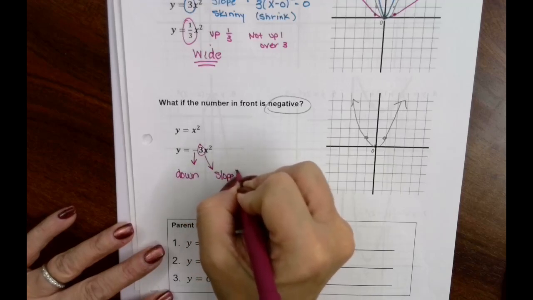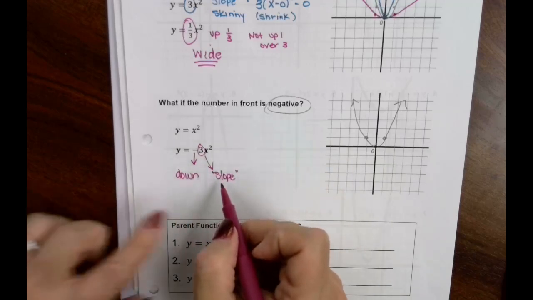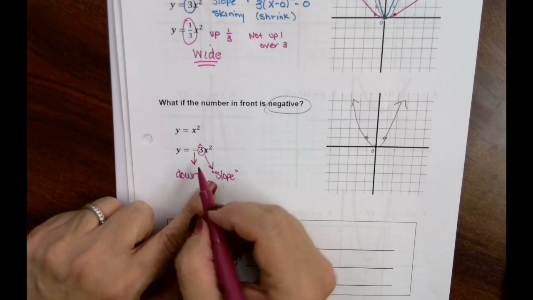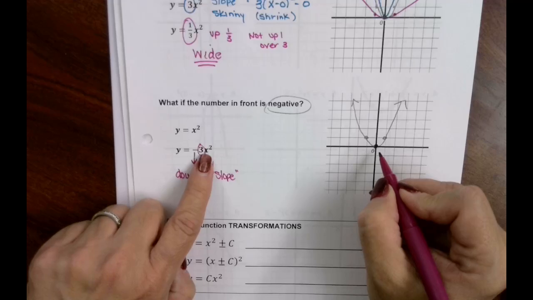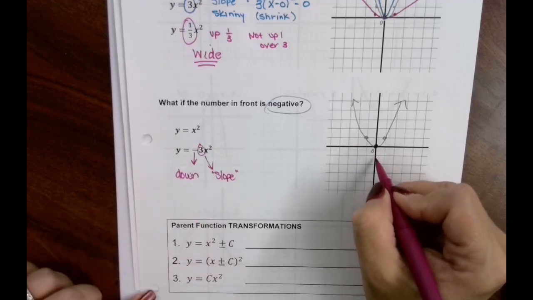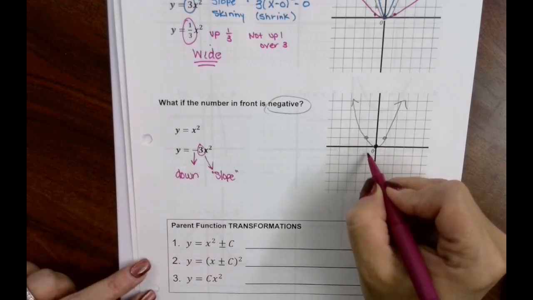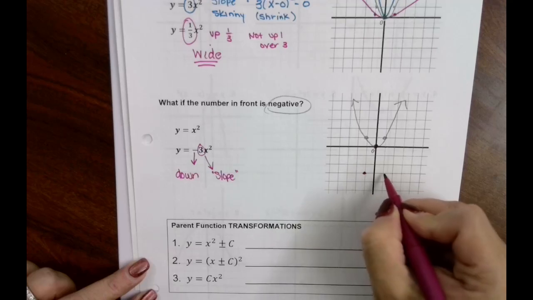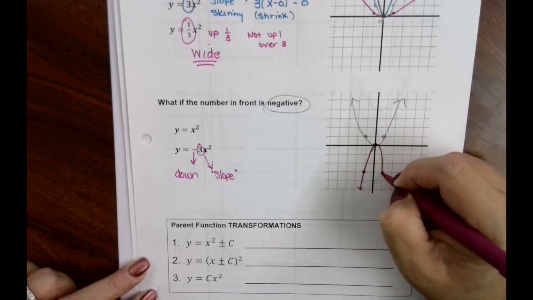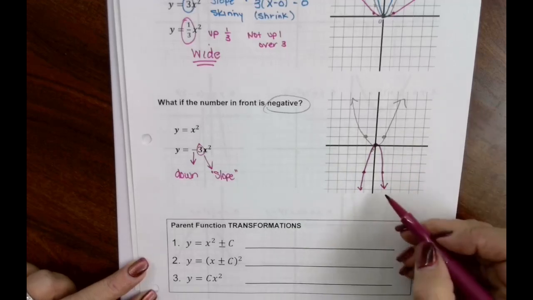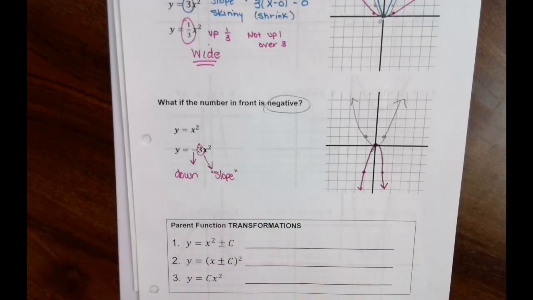And remember, it's not really slope, but that's what we're going to say with this first starting value. So I have my parent function starts here at 0, 0, because I have nothing on the inside. And I'm going to go down 3, first point over 1, 2, 3. So I'm going to have a point here, and I'm going to have a point here. So what we see is that it's more narrow than my parent graph, and it's going to shape down.